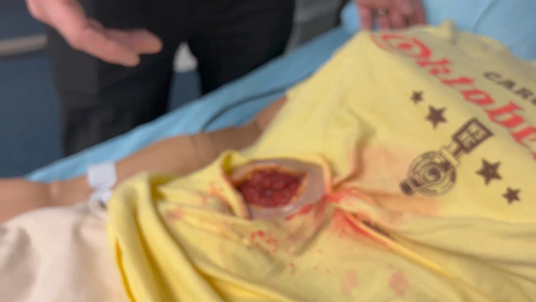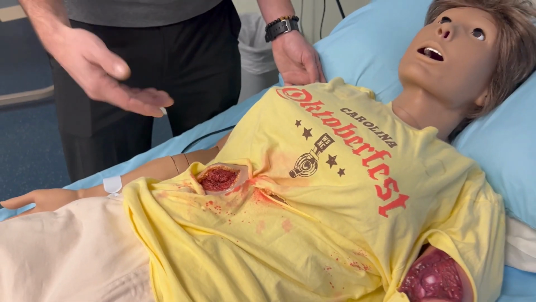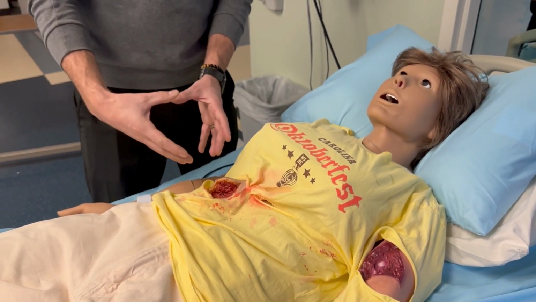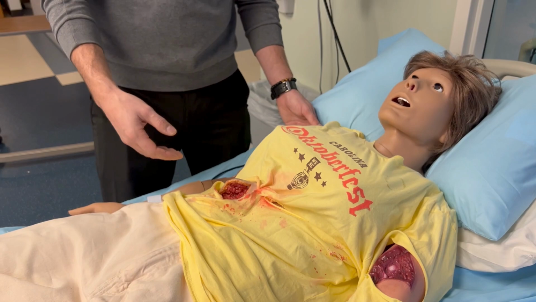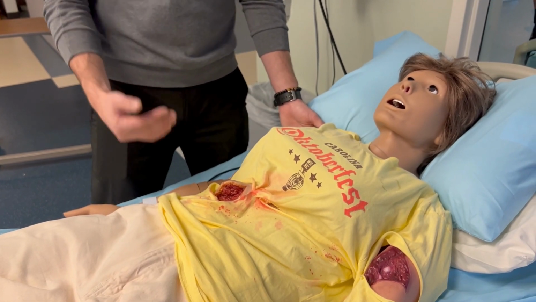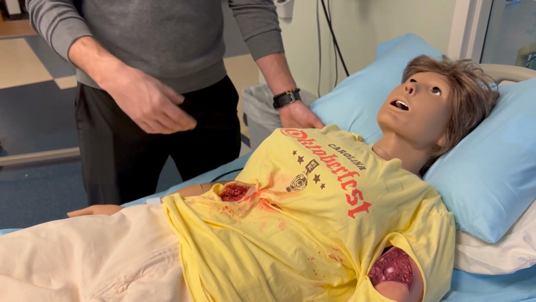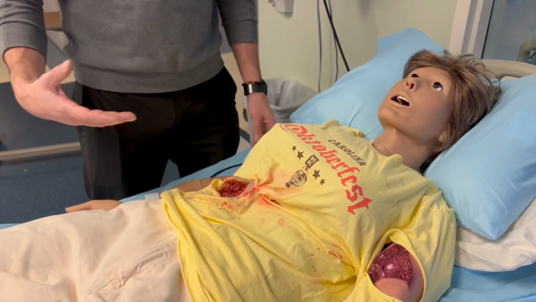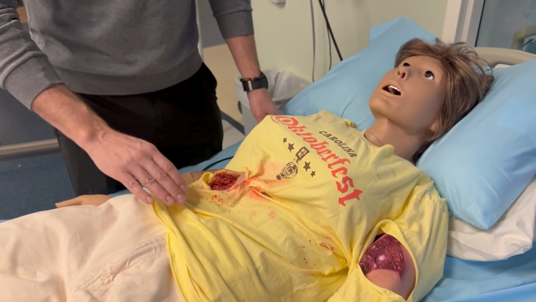So what things are you guys concerned of with this type of injury? Where are we in the body? What type of structures do we find in this area? Are we worried about anything deeper than what we actually see? Perhaps there's more trauma that we don't see and might need to request additional diagnosis.